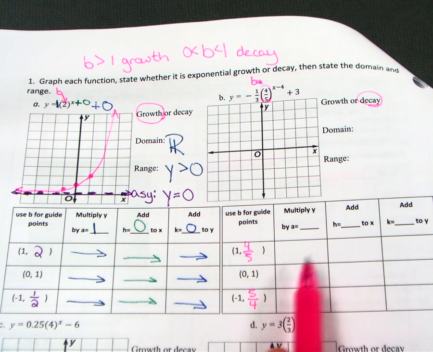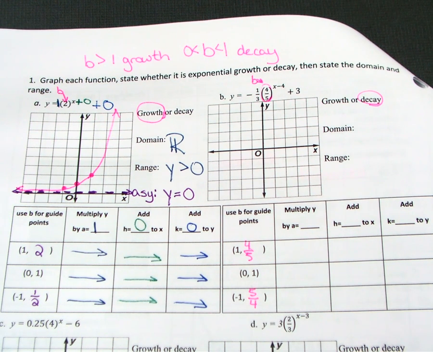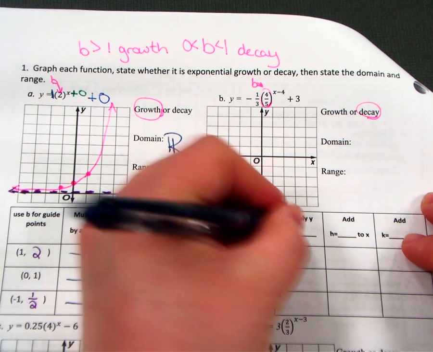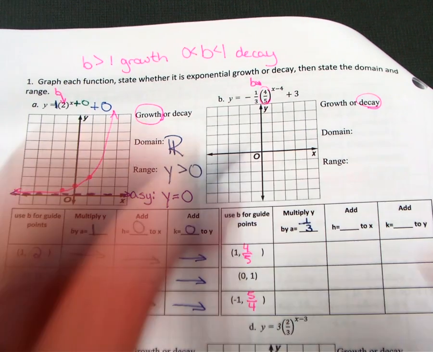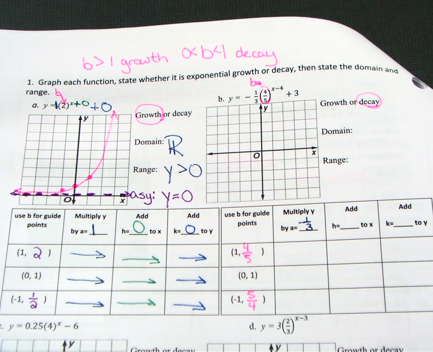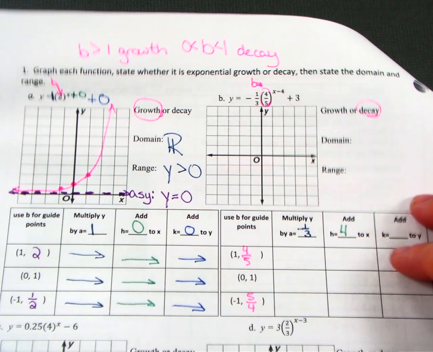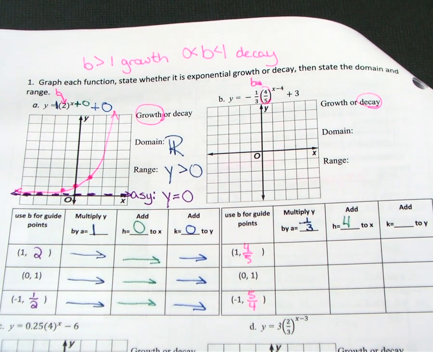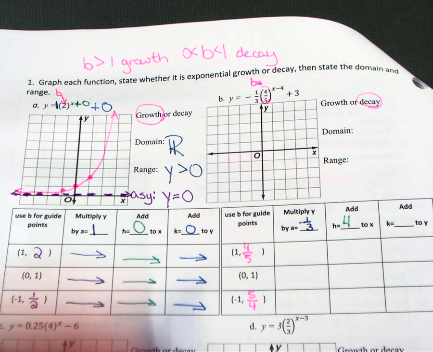Now let's label what our transformations are that happen. So we need to know what is A, what is H, and what is K. A is the number found in front of the base. So in this case, A is -1/3. H is the number found in the exponent with the x. So remember, H is always the opposite of what it appears to be. So in this case, H is +4. And then we have K. K is the number that's added or subtracted by itself. So that would be 3 in this case.